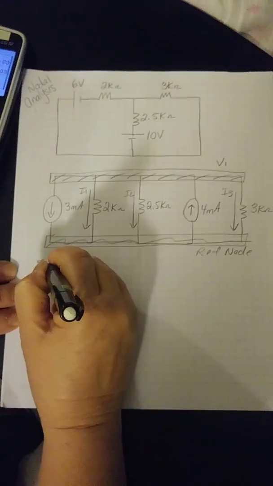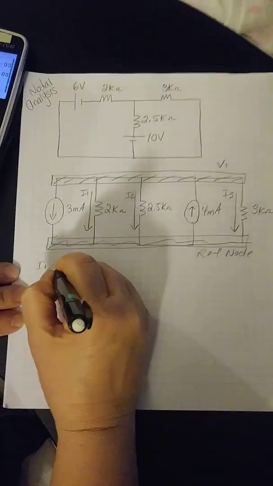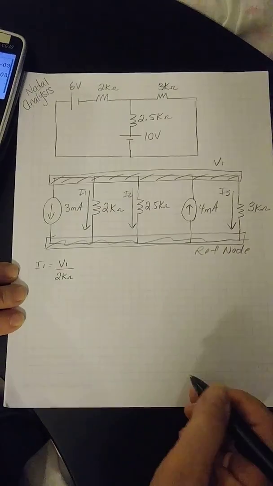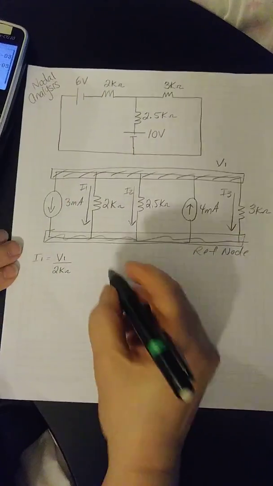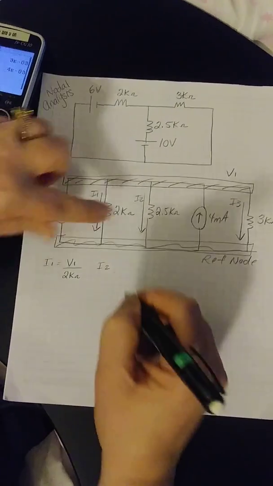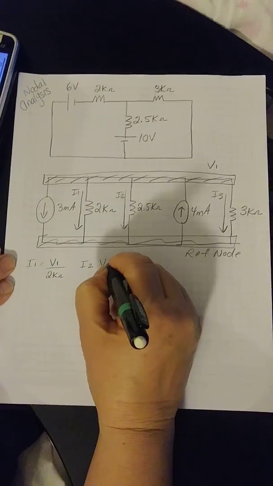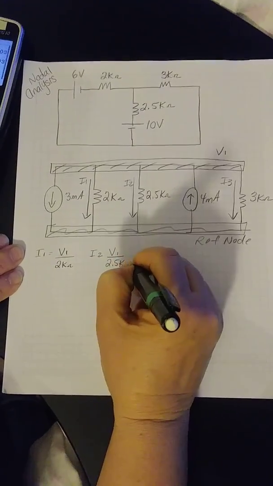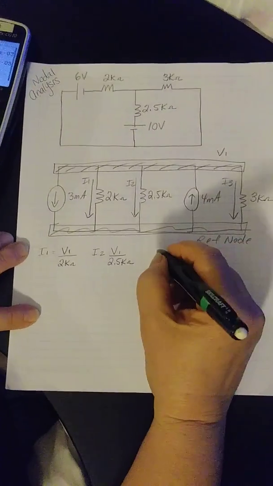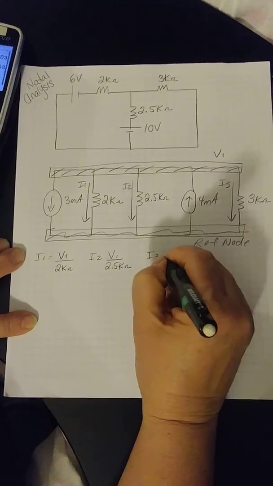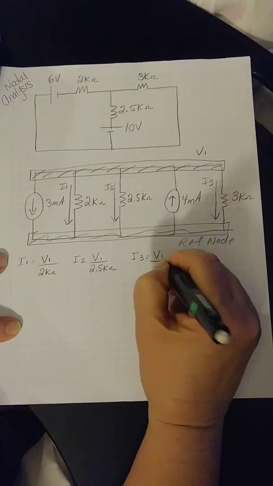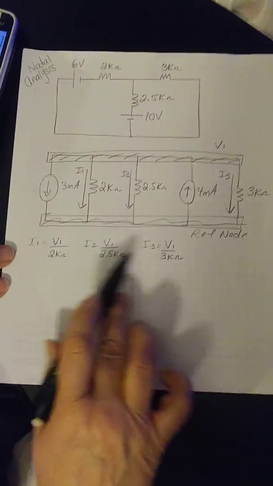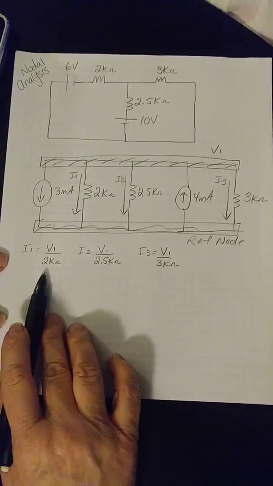We're going to define I1 as V1 divided by 2K ohms. That's defining this one. And we're going to define I2, which is V1 divided by 2.5K ohms. The last one we're going to define is I3, and it's going to be V1 divided by 3K ohms. Now that we've defined our 3 currents, we write our equations.